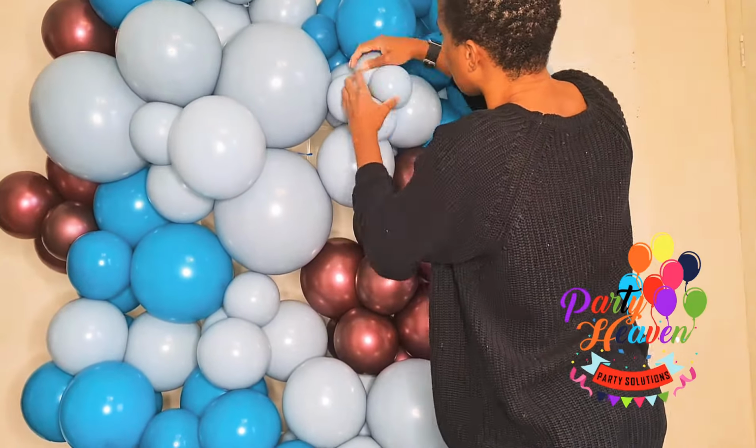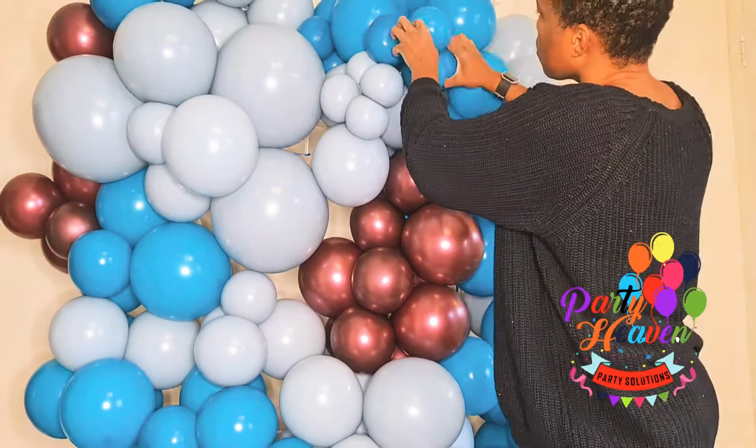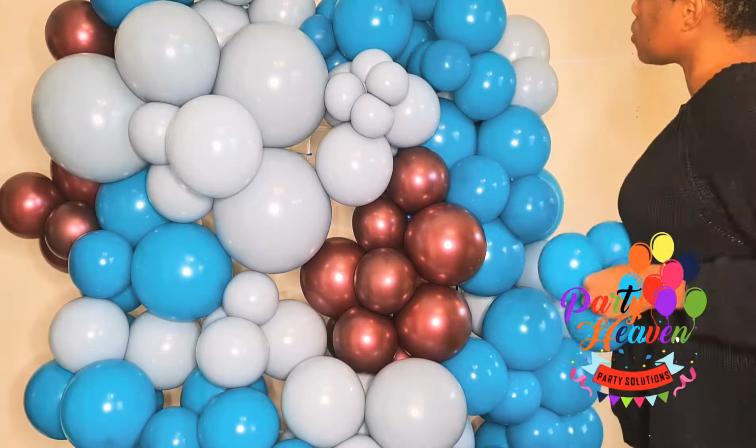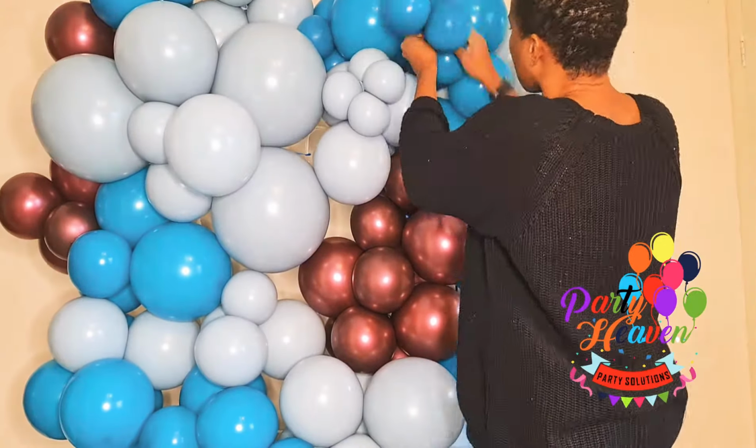So I was struggling with doing the top part, so I had to go to the back to tie it in, which was more convenient for me.